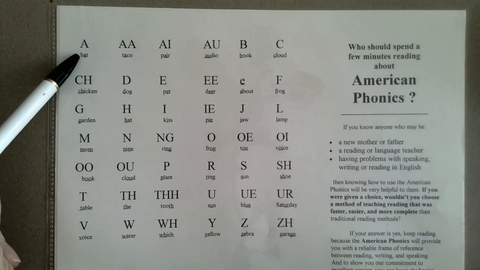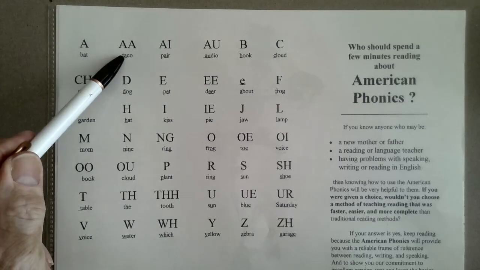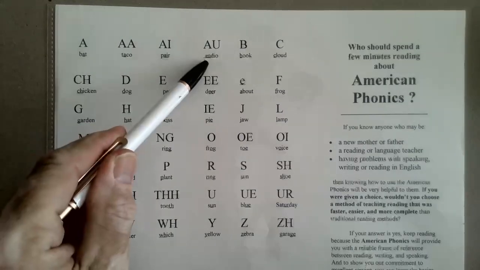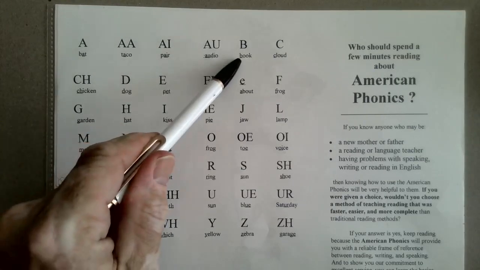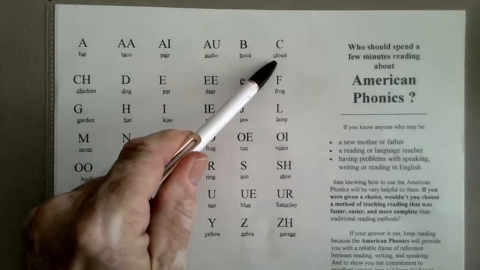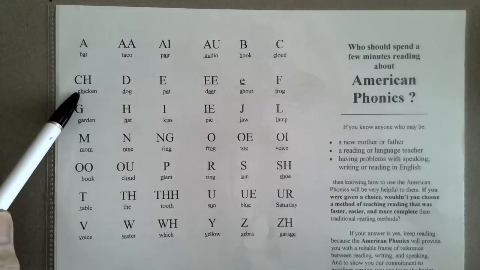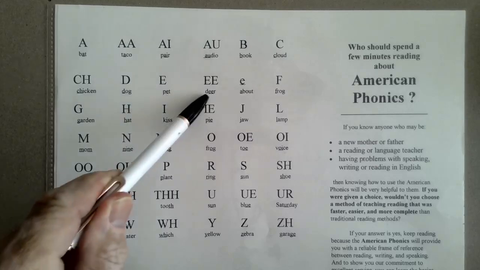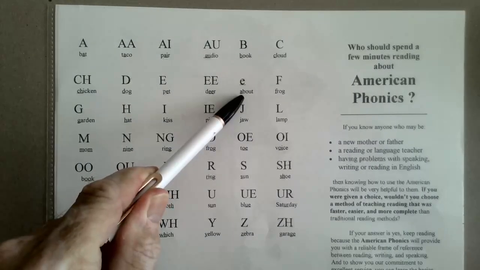This is the sound of ah in the word bat. The sound of ah is in the word taco. The sound of e is in the word pear. The sound of aw is in the word audio. The sound of b in the word book. K in the word cloud. Ch in the word chicken. D in the word dog. E in the word pet. E in the word deer. E in the word about.